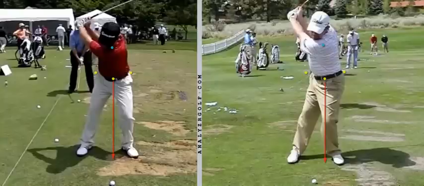So both players' pelvis has stayed stable. Both players' weight has stayed forward. Both players have turned their shoulders beyond 90 degrees. Or their shoulders have travelled beyond 90 degrees. I don't want to get told off for talking about shoulder turn. So both players' shoulders have travelled more than the 90 degrees.